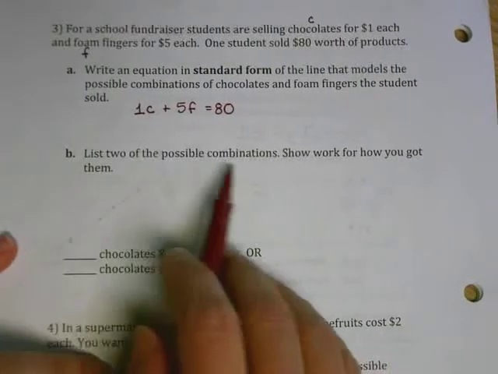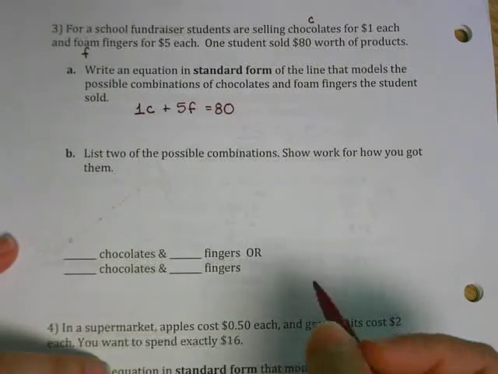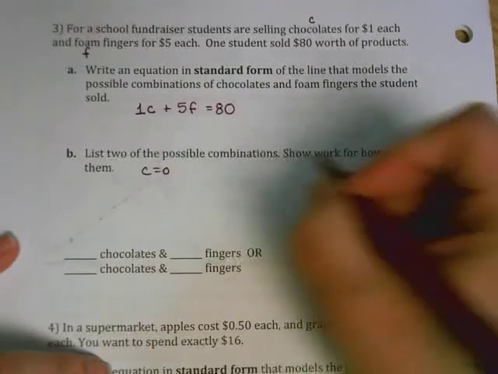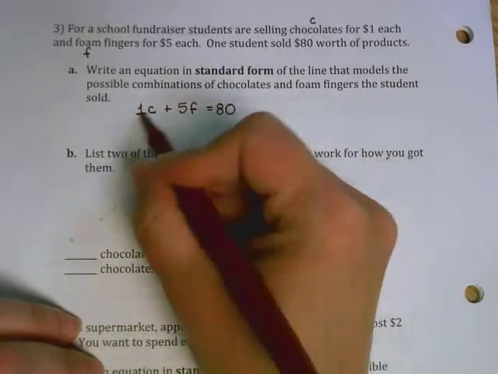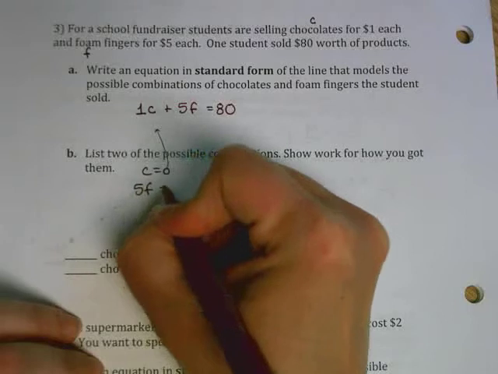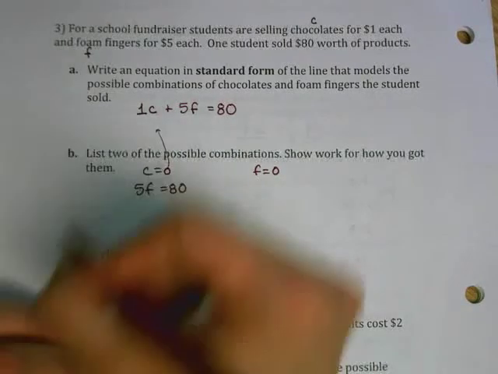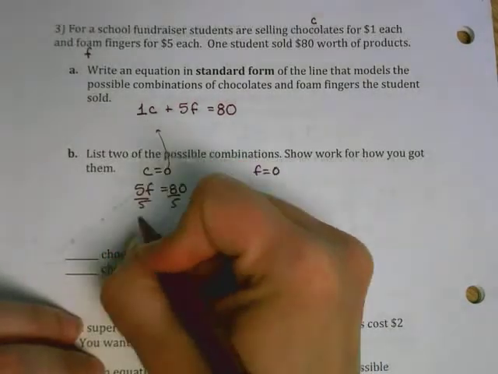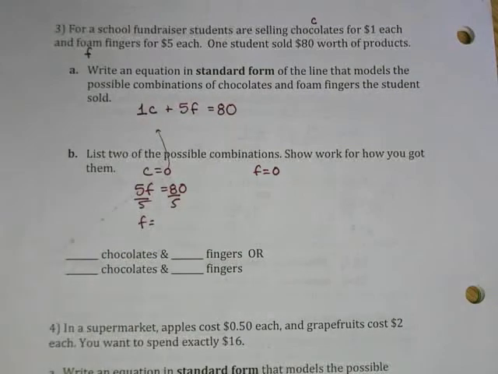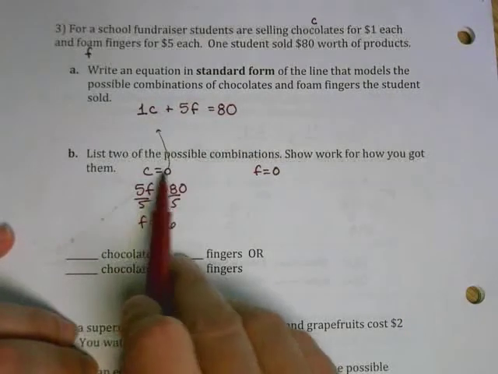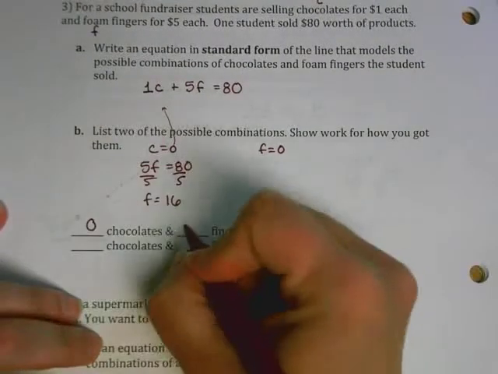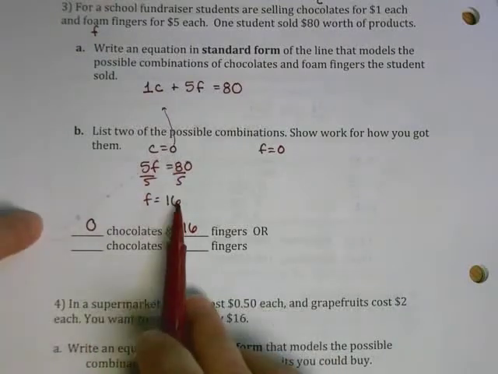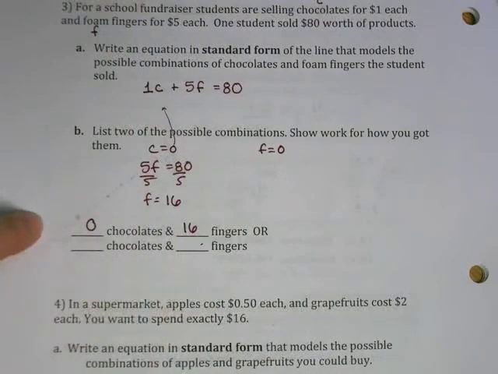So two possible combinations, if I use this idea of X and Y intercepts, what if C equals 0 and what if F equals 0? Those are the easiest ones to plug in to find combinations that work for this. So if I plug in 0 for C, that whole thing goes away, and all I have left is all foam fingers. So if I divide by 5, I get 80 divided by 5 is 16. I get that if I had 0 chocolates, I could have 16 foam fingers. I'm going to list that as one of my combinations: 0 chocolates, 16 foam fingers. That is an intercept, and it gives me the maximum number of fingers that I could buy.